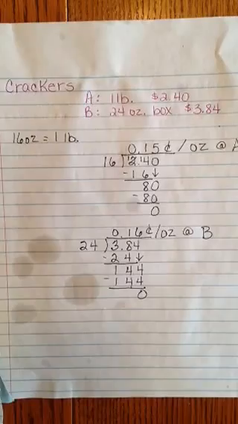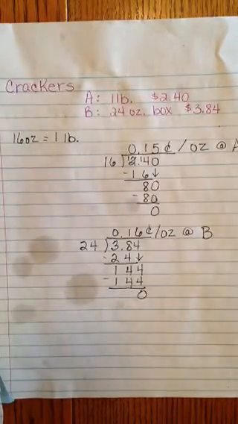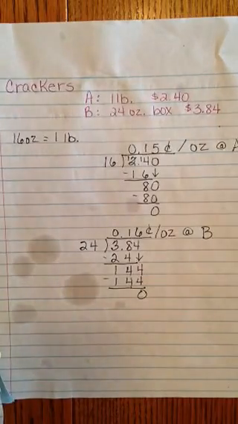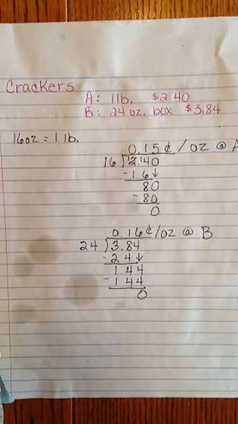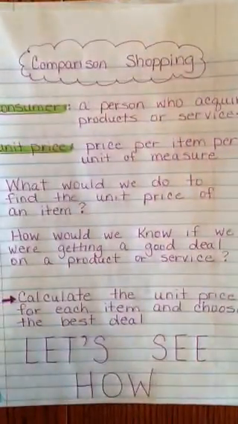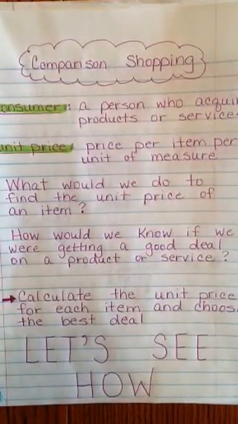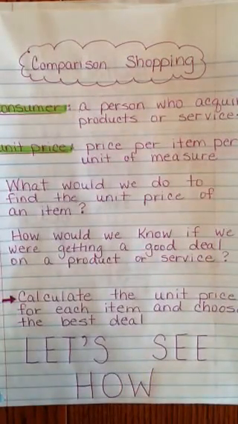So just to review, when we are comparing, we need to find a unit price, and then we need to be able to determine which store has the better deal based on that unit price. So similar to our rate tables a little bit, we're just taking a different route to calculate our answers. So don't forget, when you are purchasing something, you are the consumer, and you need to figure out that unit price in order to figure out which has the better deal.